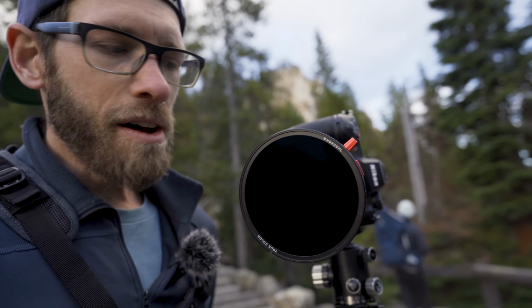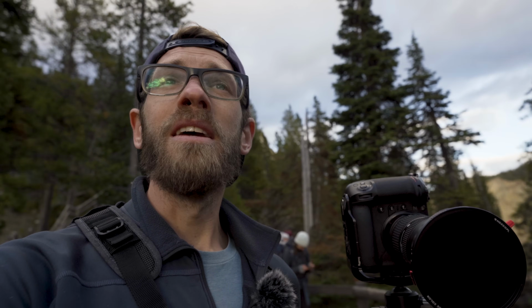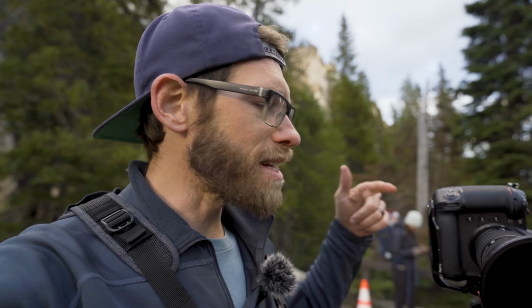So the filters that I got on here, obviously is to darken the whole scene. The clouds aren't moving as fast as I would like them to move. I was really hoping for these big long streaks with the sun. And so I slapped on a dark filter to shoot at like 2 minutes. And even at 2 minutes, I don't get a whole lot, but we'll see. I can't really tell a whole lot on the back of the camera.